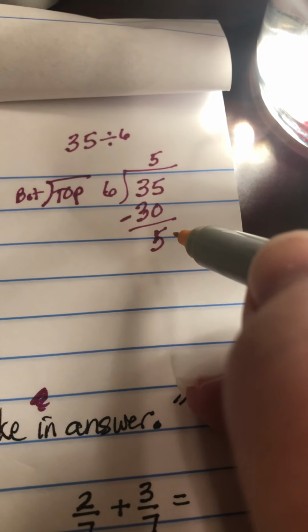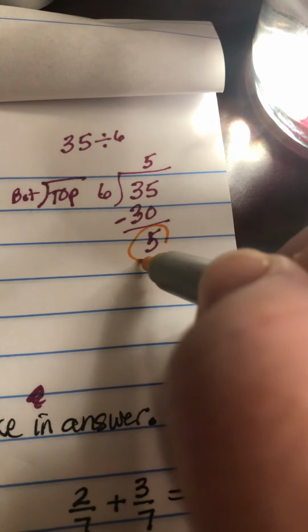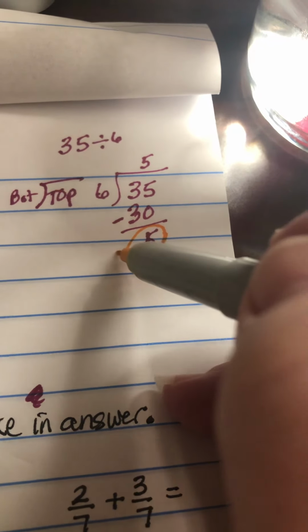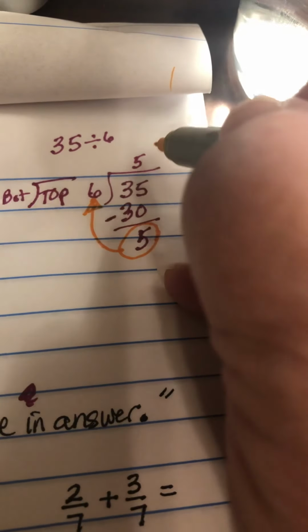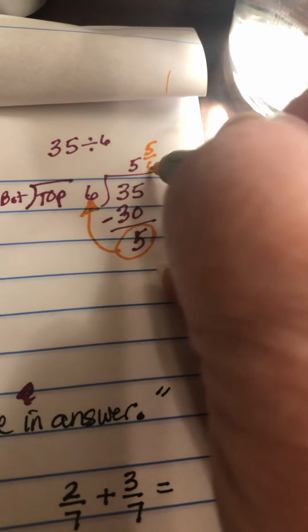All right. So instead, the proper way to do it is to take the remainder and write it in a fraction with whatever you were dividing with, right there. So the answer is 5 and 5/6.